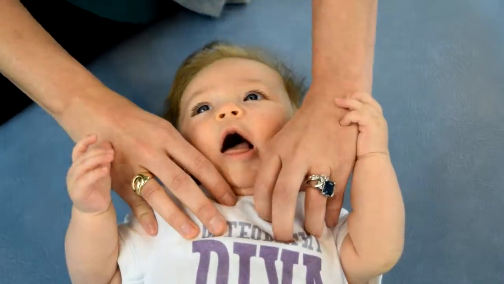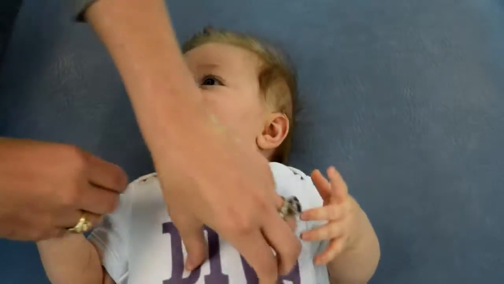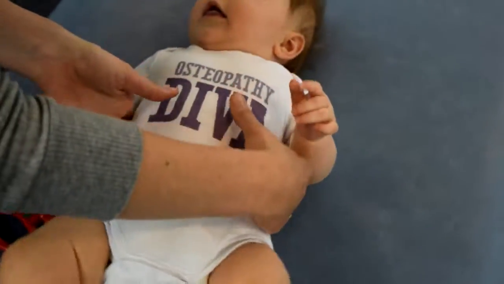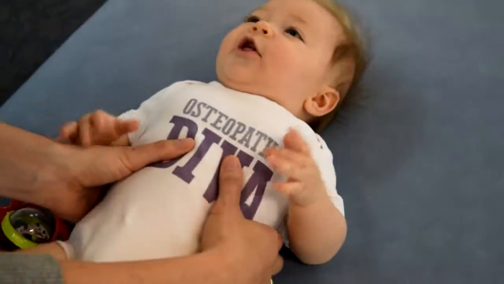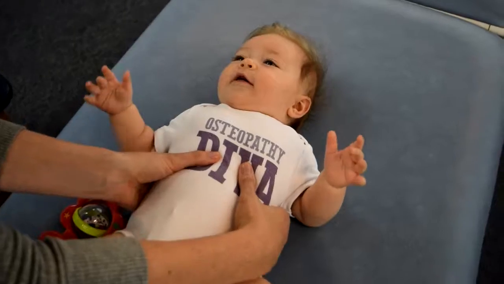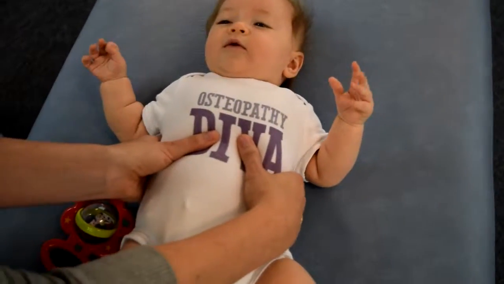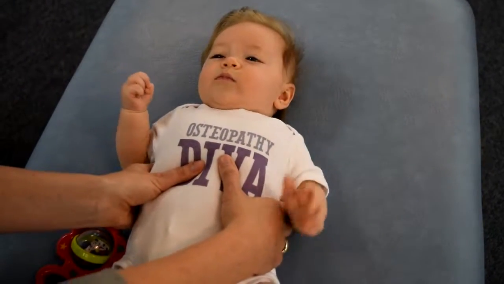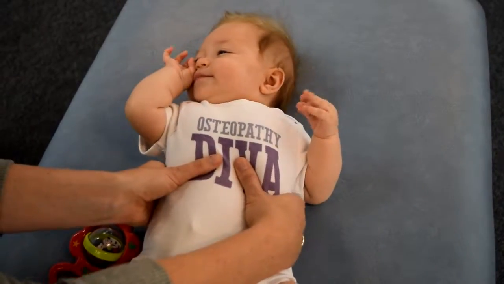The next thing I can do is come down and assess her diaphragm here, and it feels like she has a little bit more tightness here as I assess the diaphragm. So on the right side, there's a little bit more restriction.